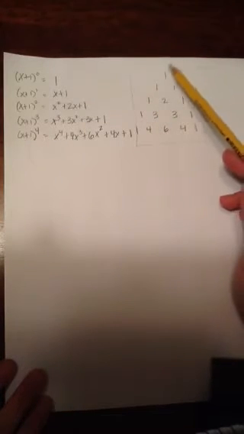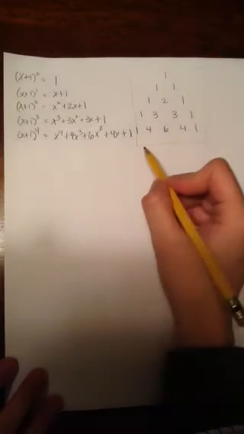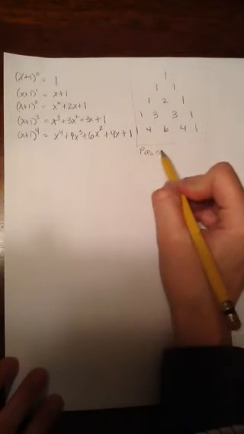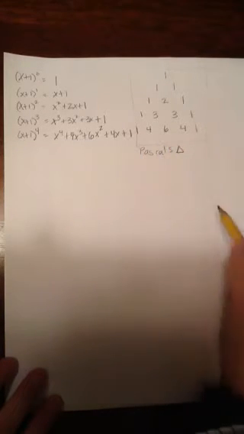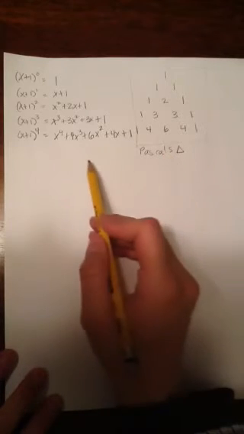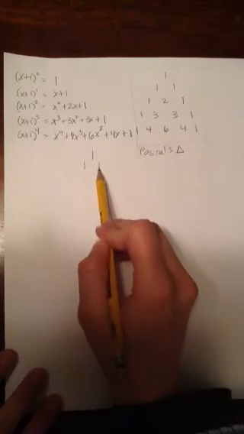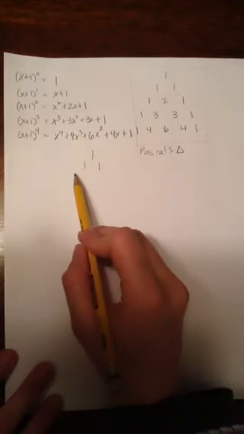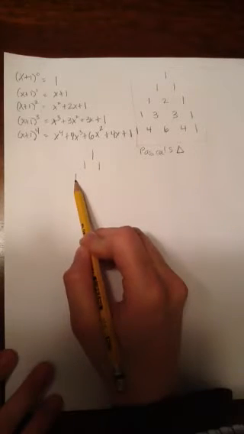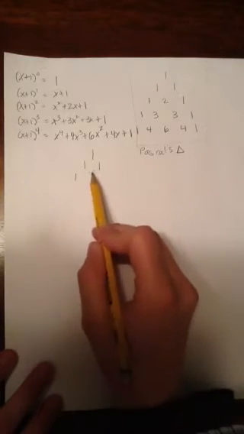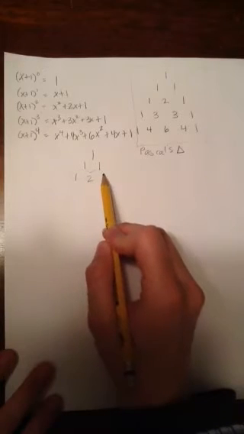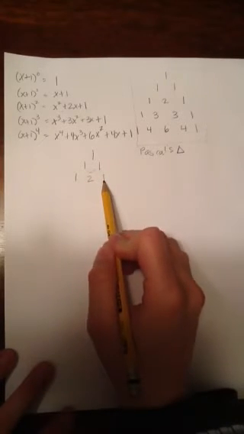Okay. Now this pattern that we've created right here has a special name. We call it Pascal's triangle. The way that you can create Pascal's triangle, it starts with a 1, and then you have 2 1s, and then after that each row starts with 1, and then you find the sums. So 1 plus 1 is 2, and then when you're out of things to add, you end with a 1.